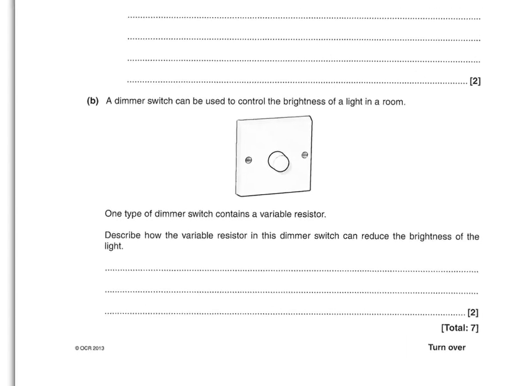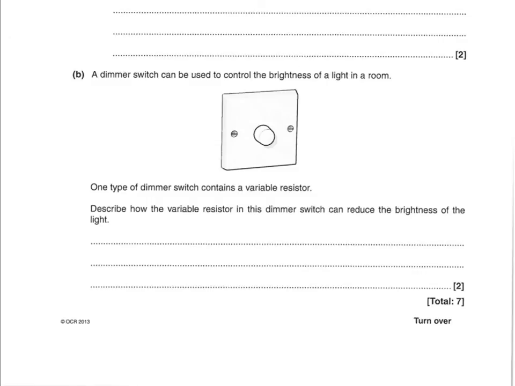A dimmer switch can be used to control the brightness of a light in a room. One type of dimmer switch contains a variable resistor. Describe how the variable resistor in this dimmer switch can reduce the brightness of the light. So turning the switch increases the resistance. You've got to use the word resistance there, so that's your first mark. Turning the switch increases the resistance, and then that decreases the current for the second mark.